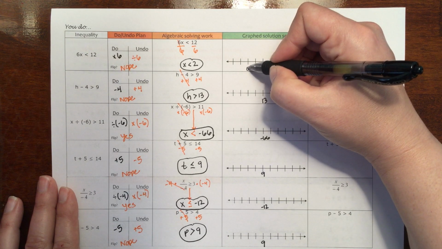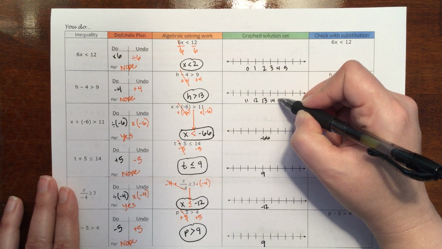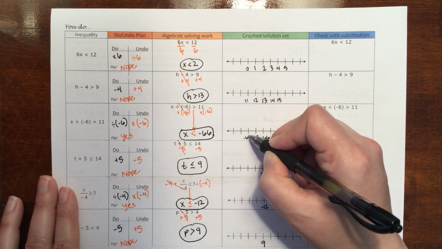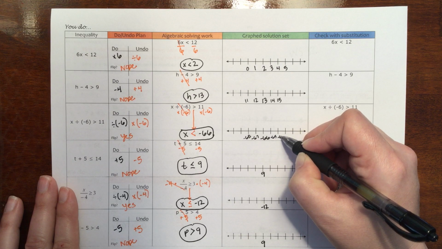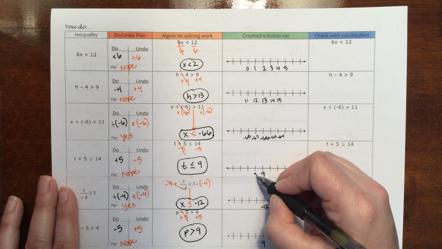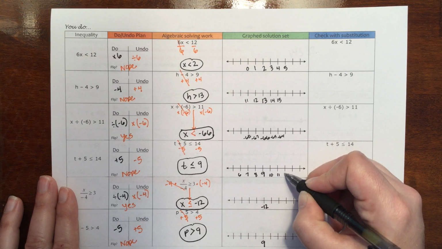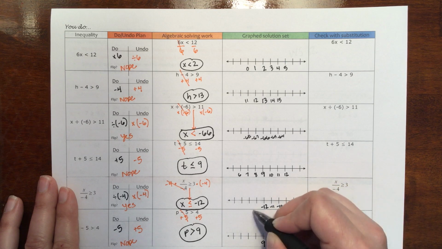I like my values to increase and decrease by 1. However, you can use whatever scale you want. Your number line is not being judged on the scale. Your number line is being judged with open circle or closed circle, arrow to the left, arrow to the right.